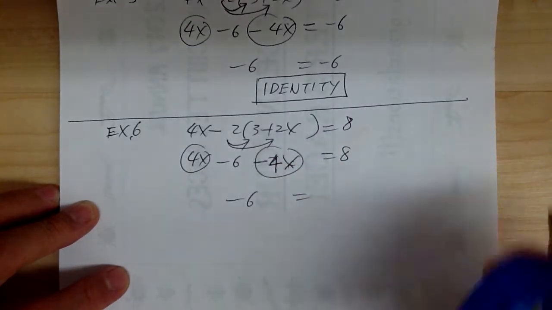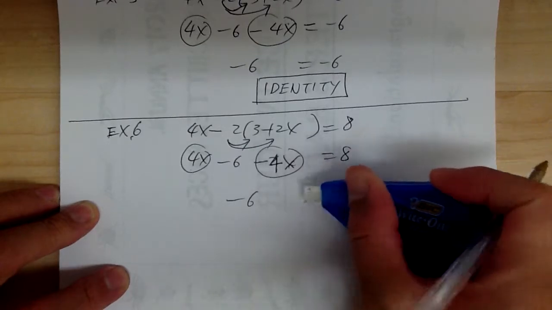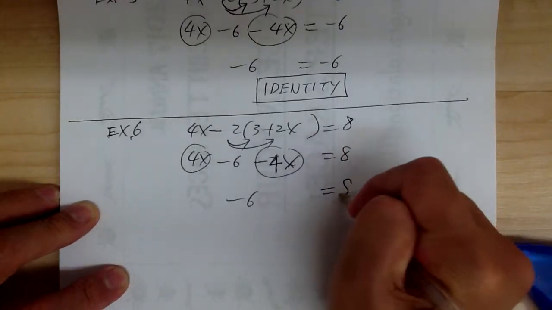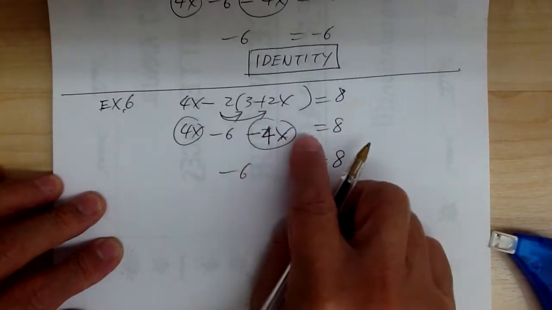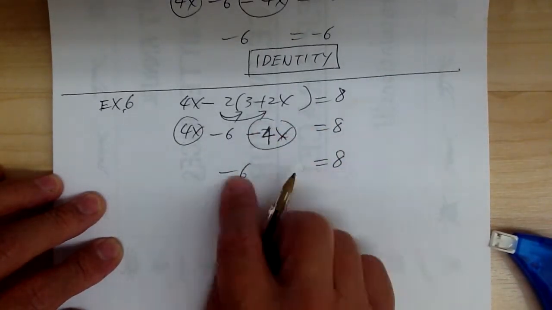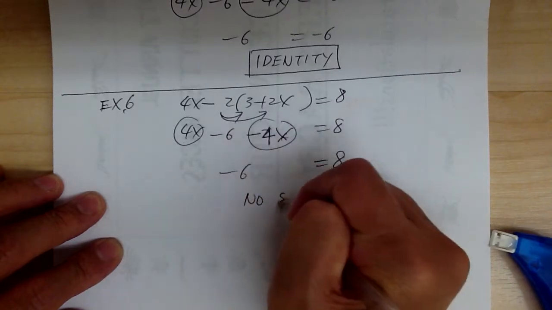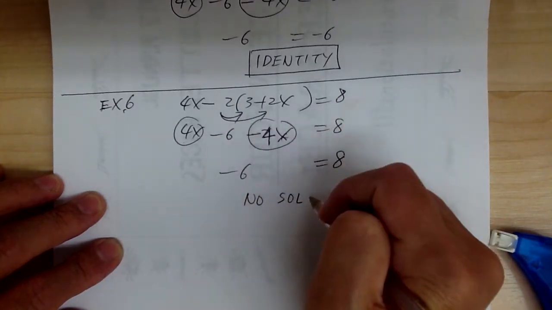Okay. So let's look at the equal sign. So this is false. So that means no matter what x is, it will never work. Okay? So there will be no solution, because it's just not going to work.